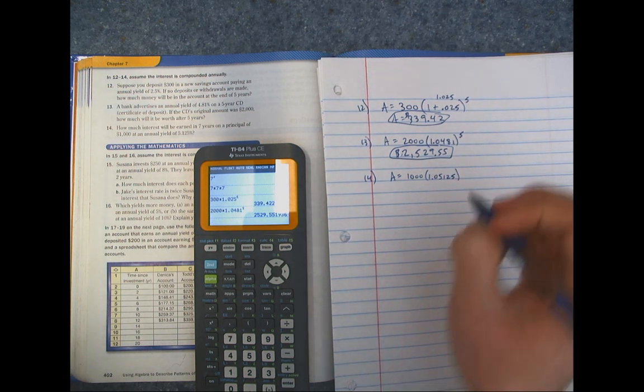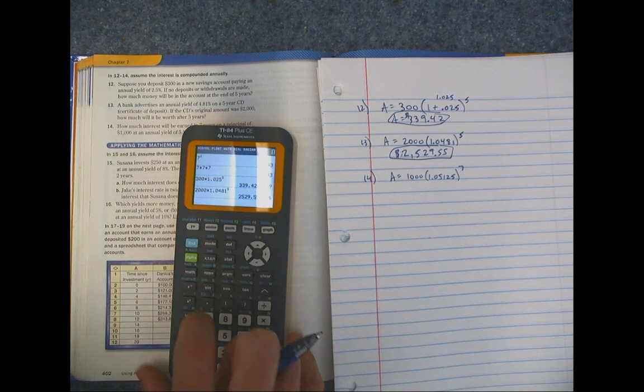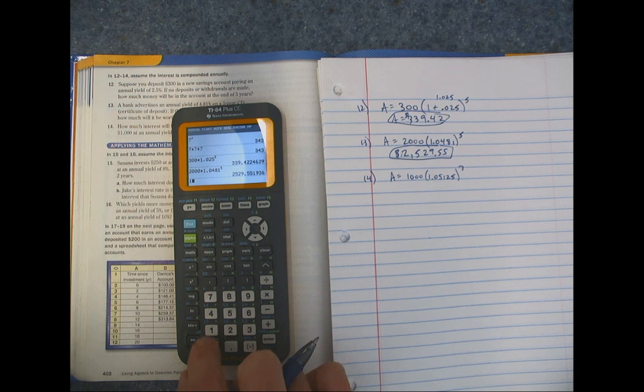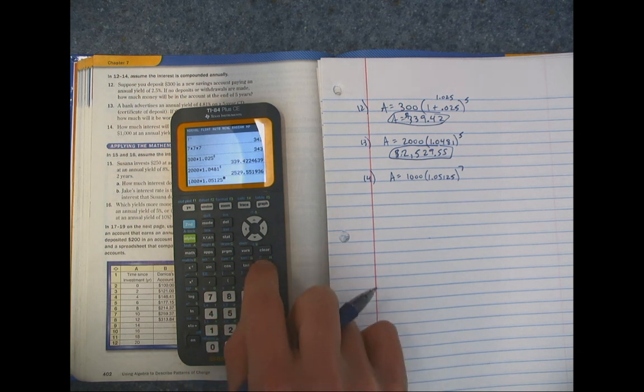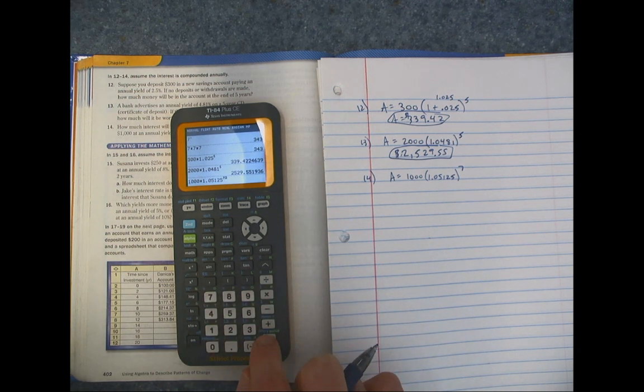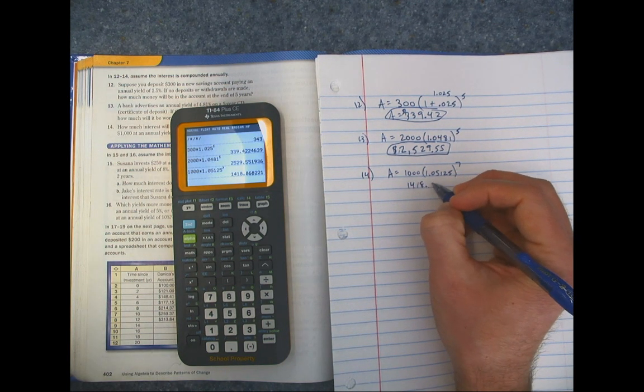1.05125 is my rate, and it's being raised to 7 for 7 years. So let's go ahead and just plug this right in. 1,000 times 1.05125 raised to the 7th. Okay, so I'm going to get this.